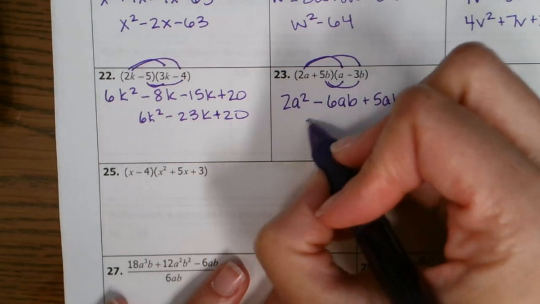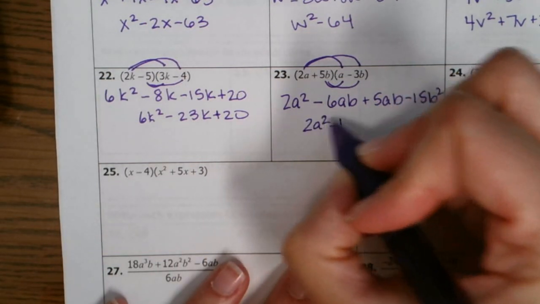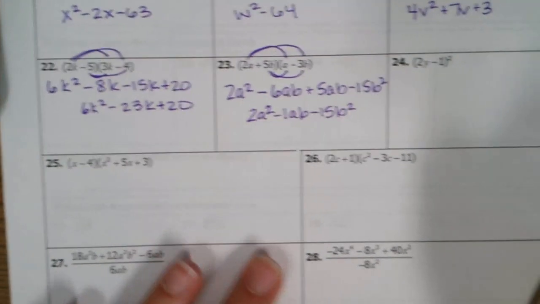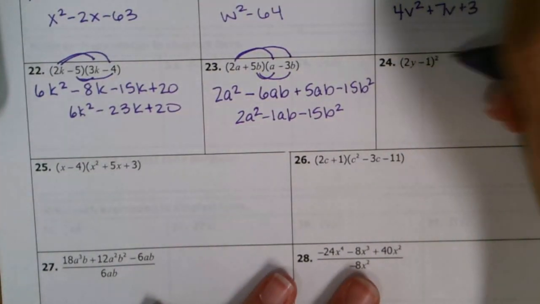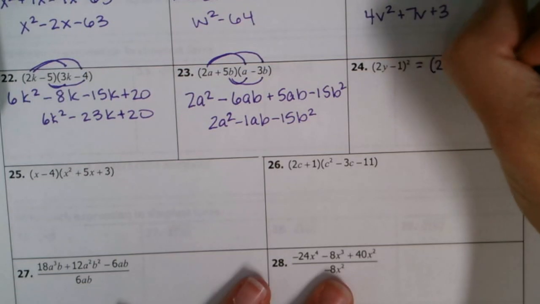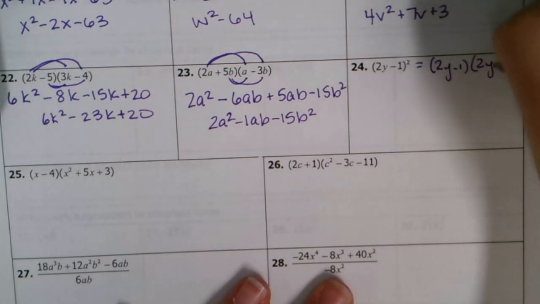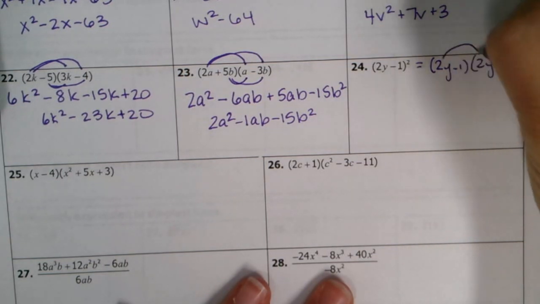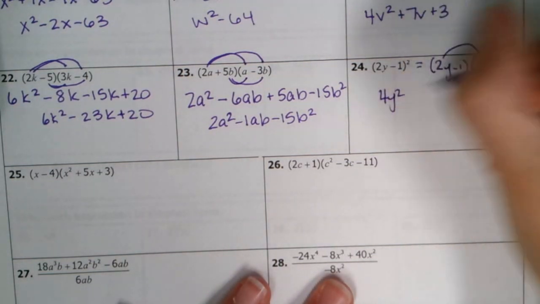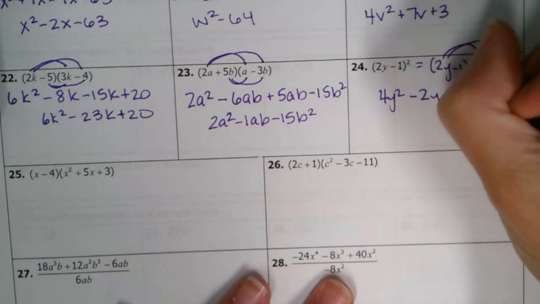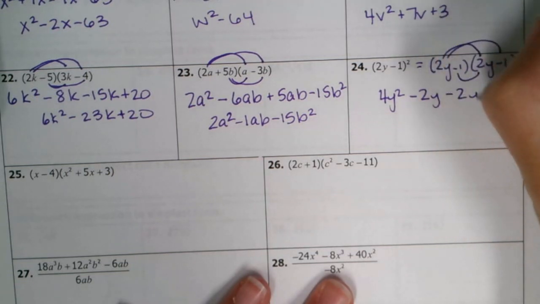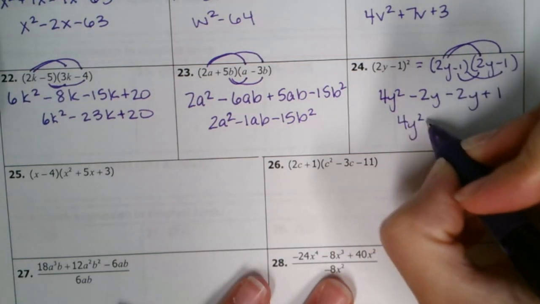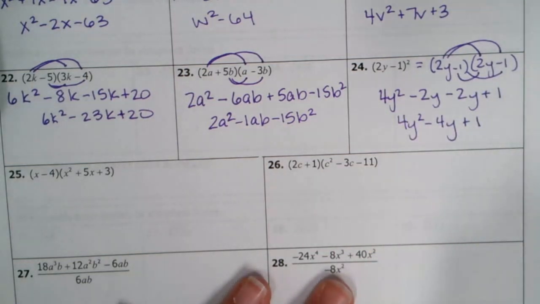Number 23, 2a squared minus 6ab plus 5ab minus 15b squared. I have like terms in the middle. And then number 24, when I have a squared on the outside, that just means I'm multiplying that expression by itself. So I want to rewrite it. So I've got 4y squared minus 2y minus 2y plus 1. And then I put my like terms together, and I'm finished.